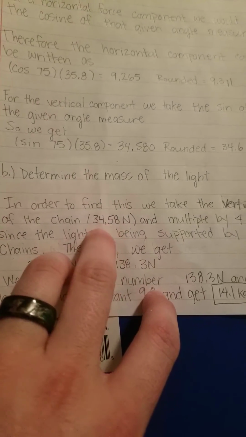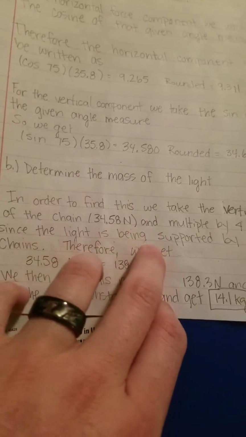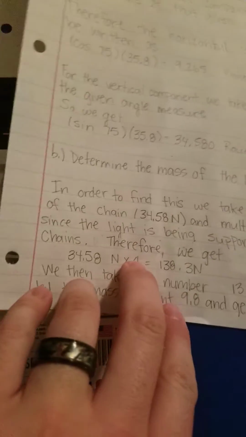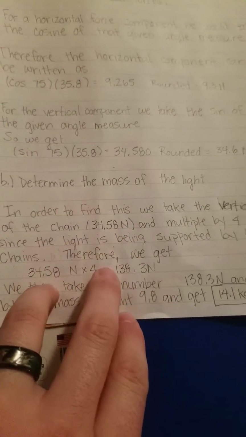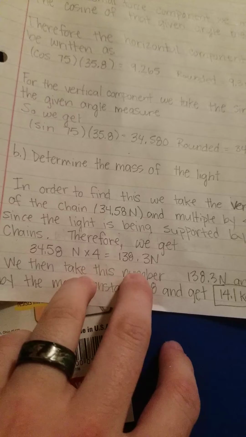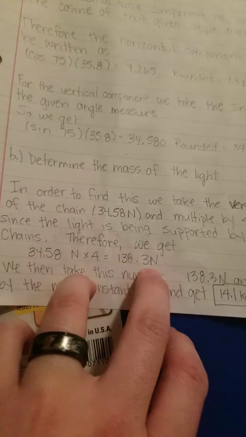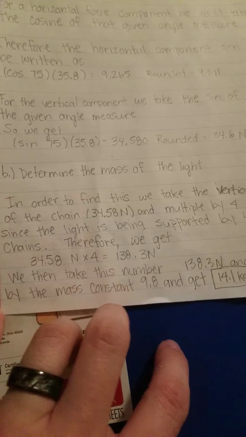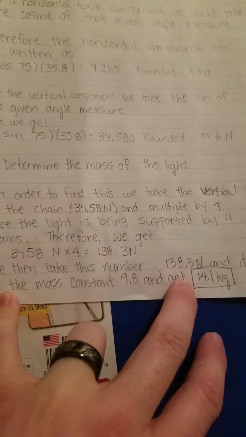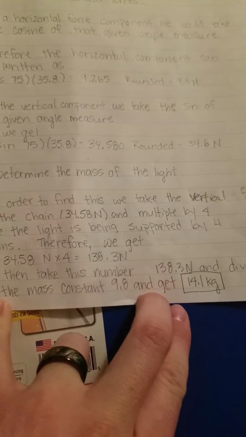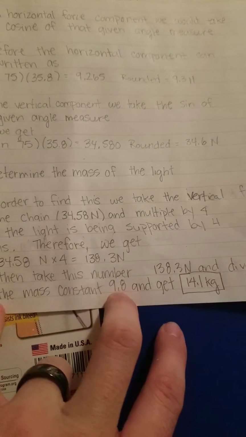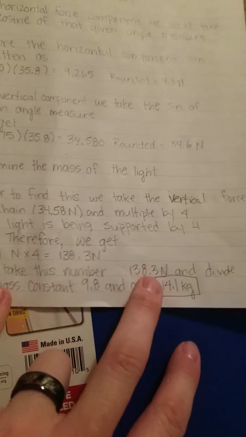So 34.58 newtons is the force in each chain. We're going to have to multiply that by 4 in order to get our answer. So we're going to get 34.58 newtons times 4, which is going to give us an answer of 138.3 newtons. And from there we're going to take the gravitational constant, which is known as 9.8, and divide our 138.3 newtons by 9.8, and we're going to get 14.1 kilograms.